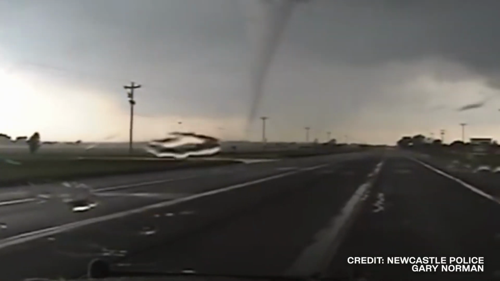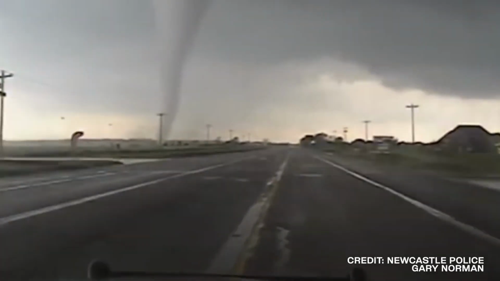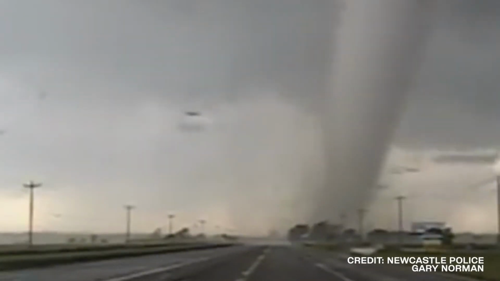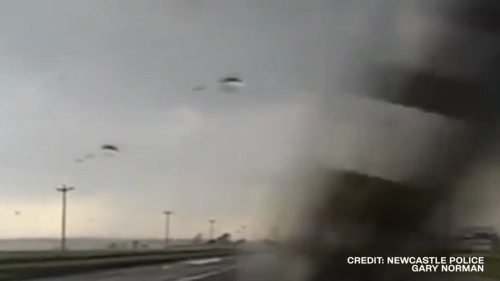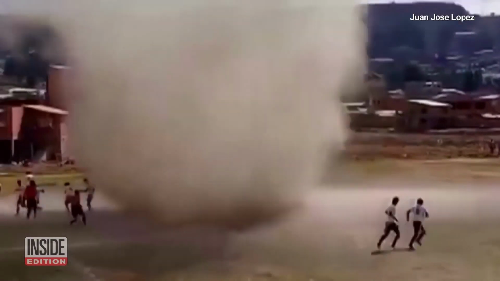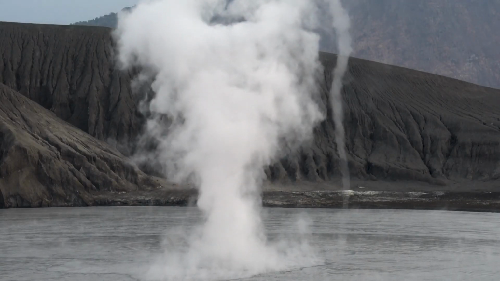Tornadoes come in a multitude of types, including multiple vortex tornadoes, tornado families, stovepipe and wedge funnels, landspouts, waterspouts, and lesser tornado-like events such as gustnadoes, dust devils, fire whirls, and steam devils.